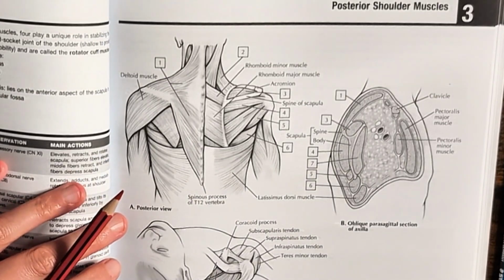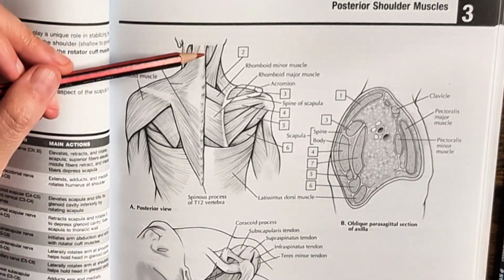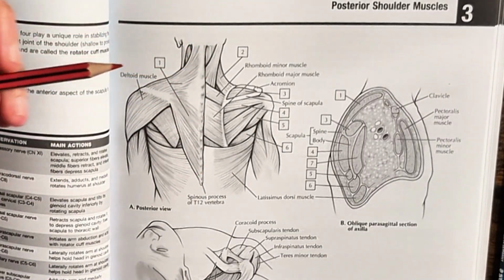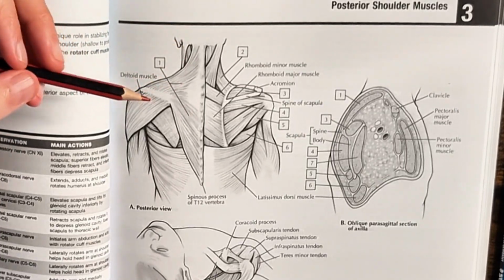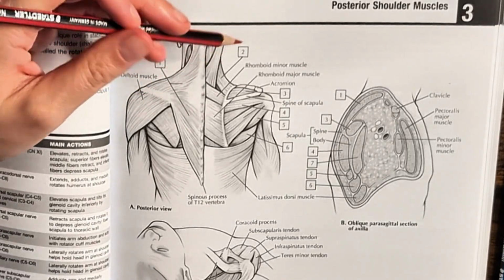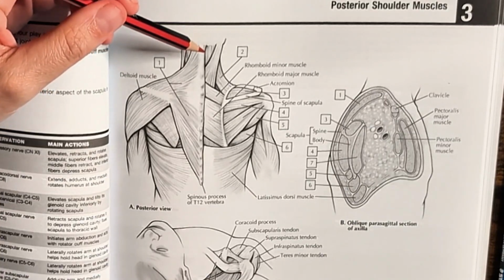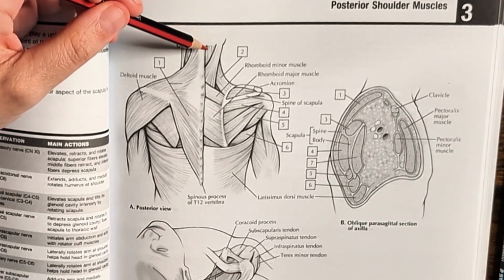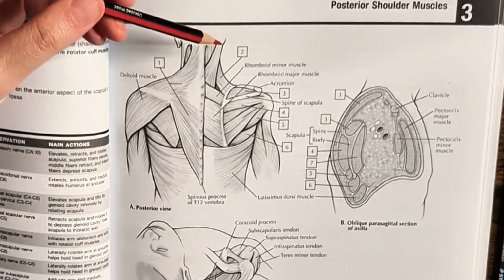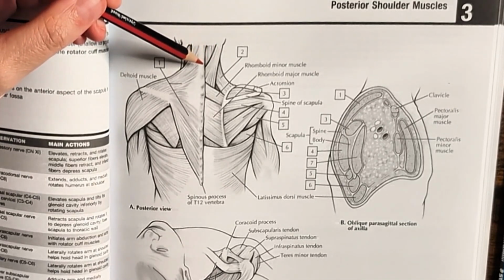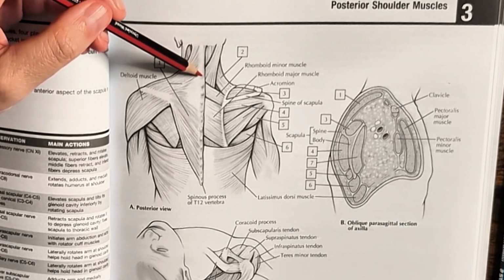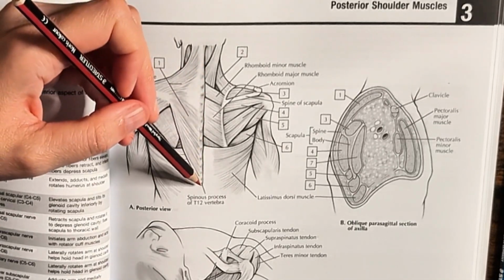Let's start with our first muscle, the trapezius. Now, the proximal attachment of the trapezius is the medial third of the superior nuchal line, the external occipital protuberance, ligamentum nuchae, and the spinous processes of C7 to T12.